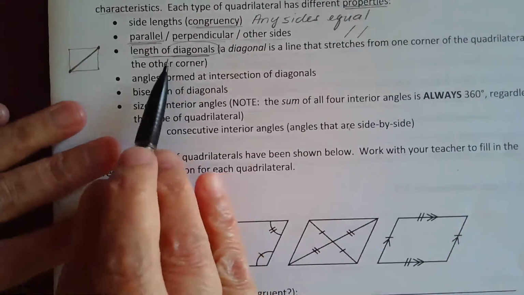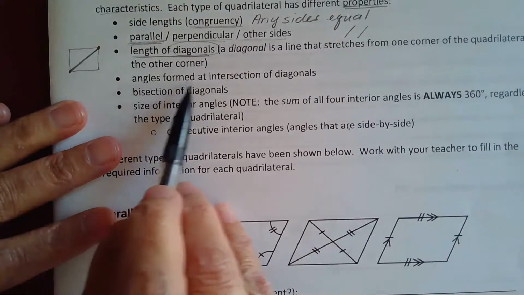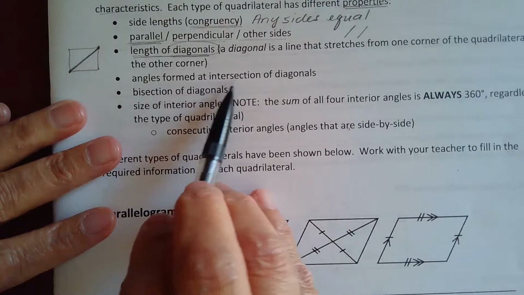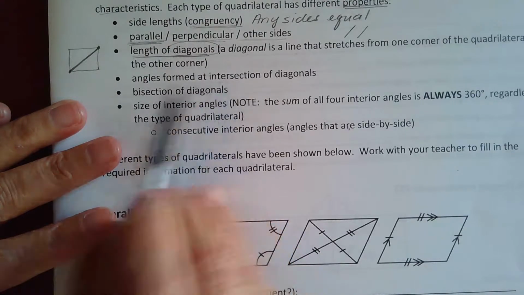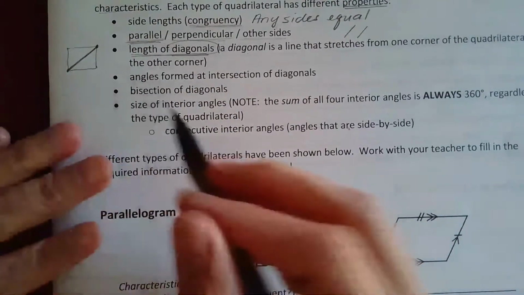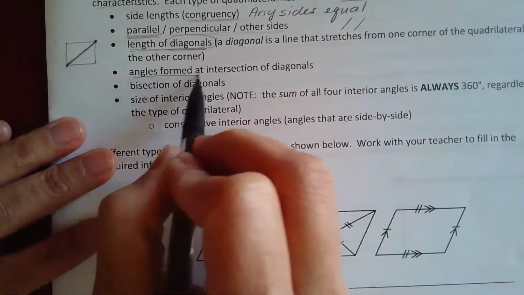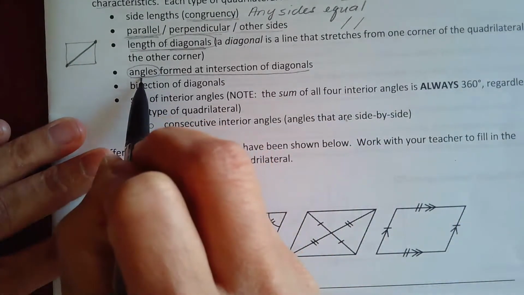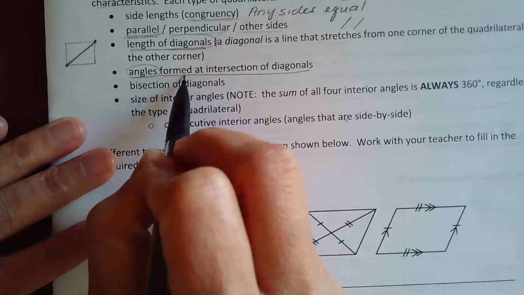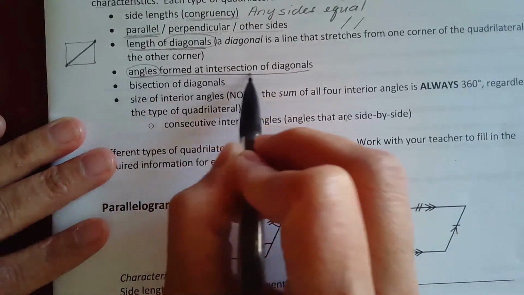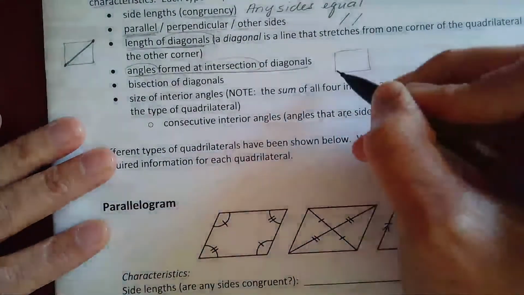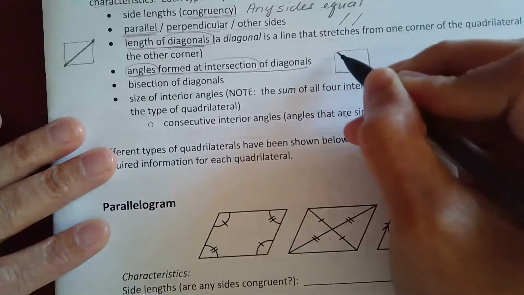And then angles formed at the intersection of diagonals. When we look at the diagonals, there are going to be two diagonals. So we're going to look at the angles created or formed at the intersection of diagonals. Let's say we have this quadrilateral right there.